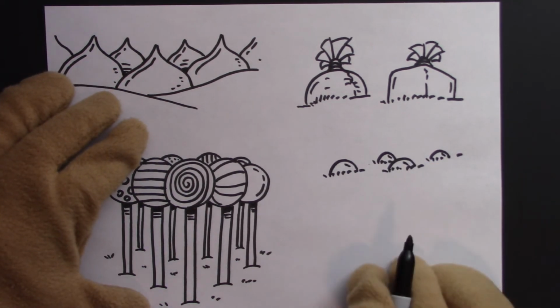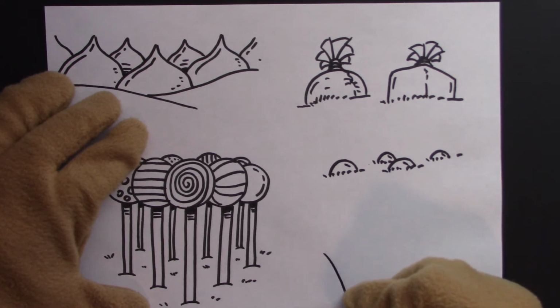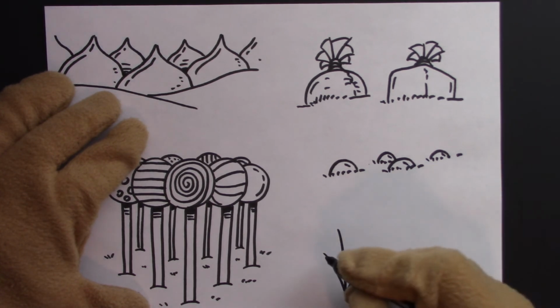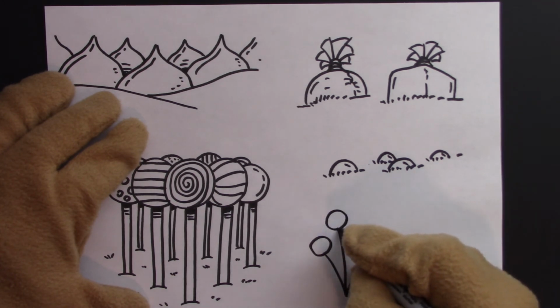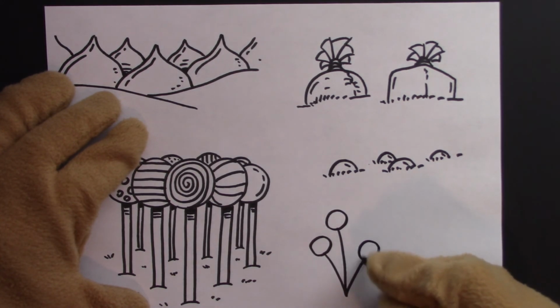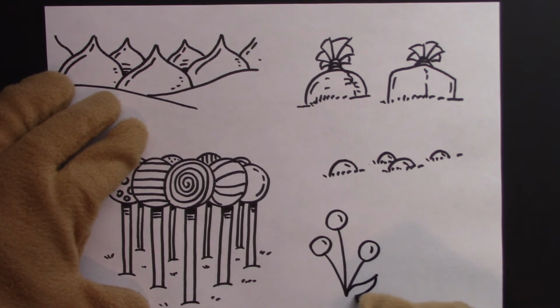Now the last thing we'll draw will be some lollipop flowers. So we'll start with 3 stems, and we'll put a nice round piece of candy at the top of each stem. Put a little bit of shine on one side and some curvy lines for some leaves. There we go. And you could add some grass.